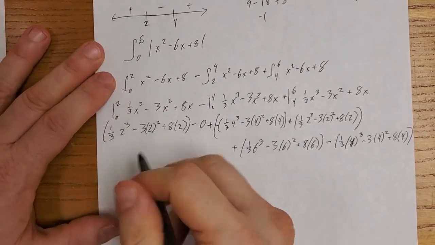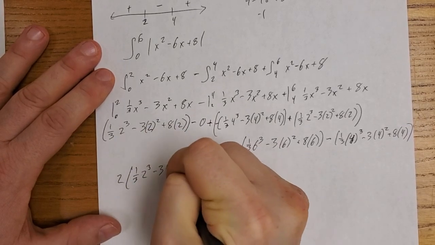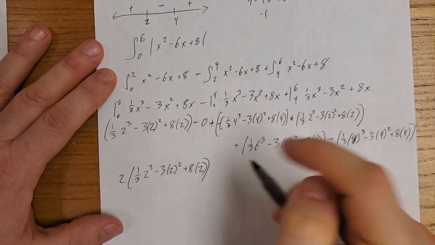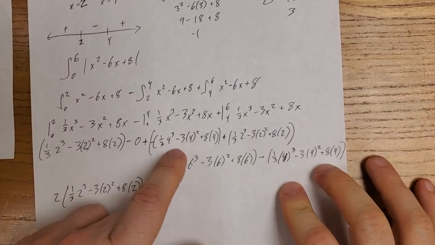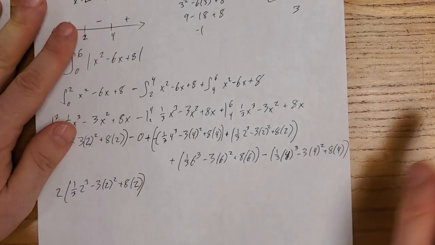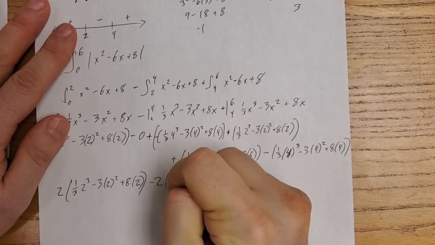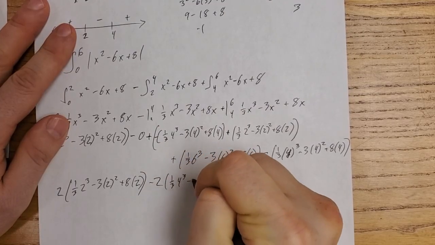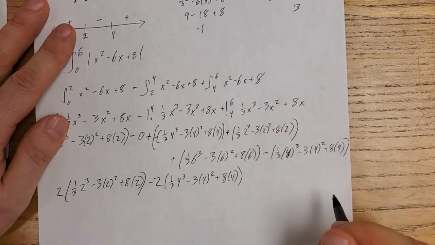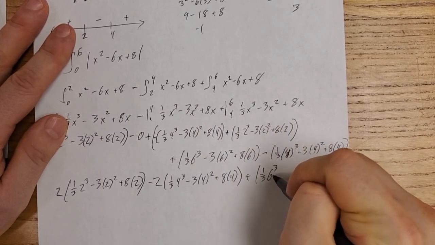So it's going to be 2 times 1/3, 2 times all of that with the 2 filled in. And then we notice that we're subtracting with the 4 filled in for the x. We're subtracting it here and we're subtracting it here. So just consolidating a little bit so that when we actually run the math through, it doesn't take quite as long. And then you have to add when you do it with the 6.